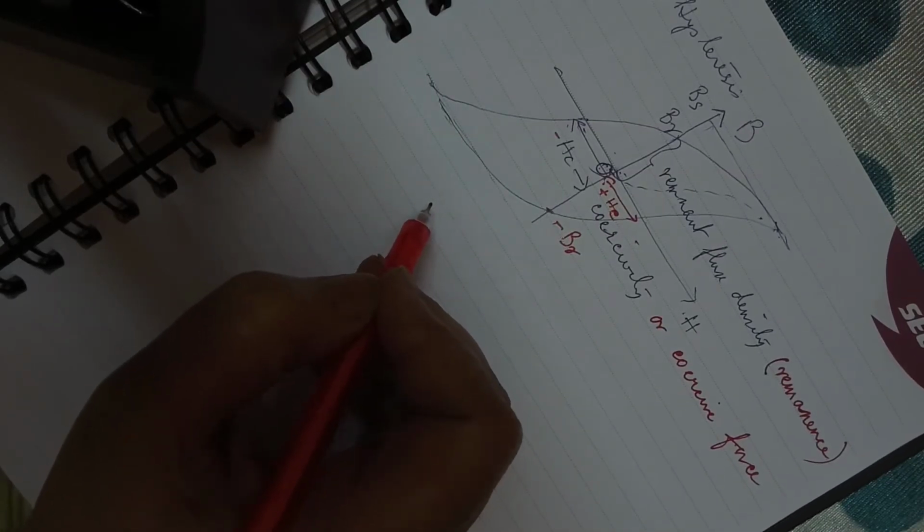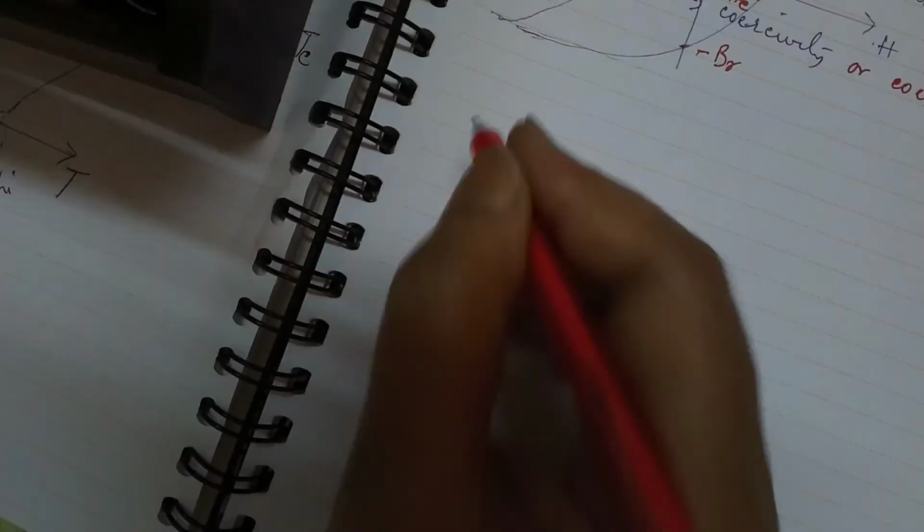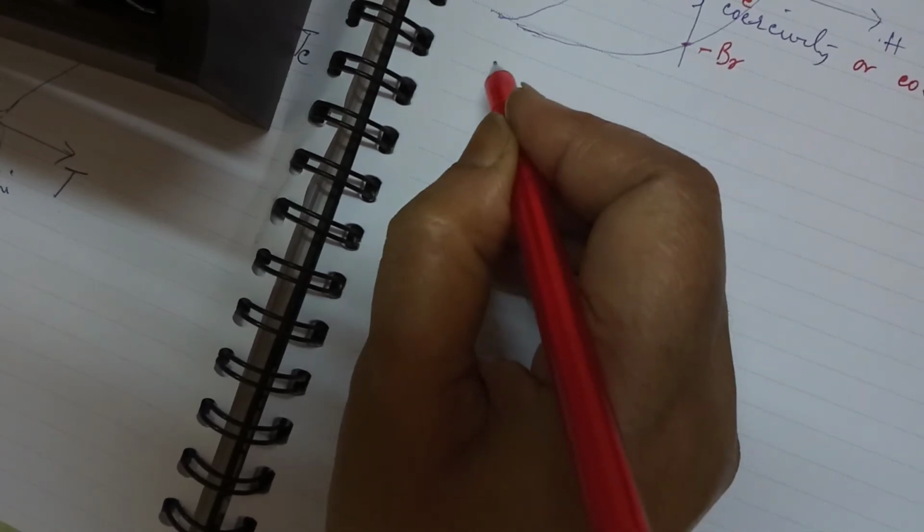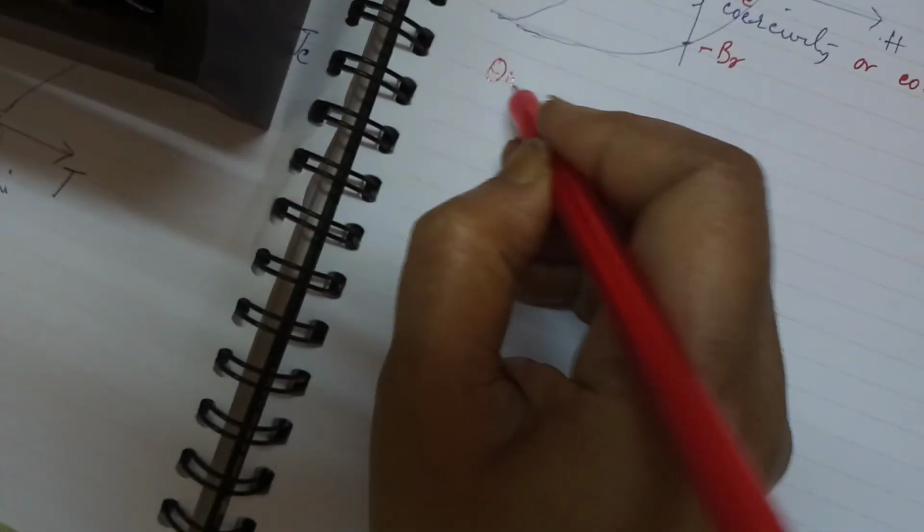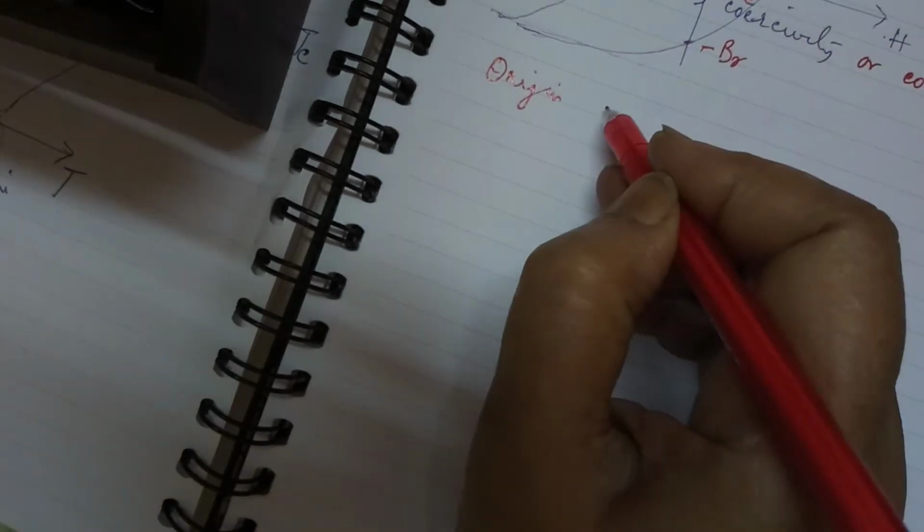So what are the origins of magnetization?